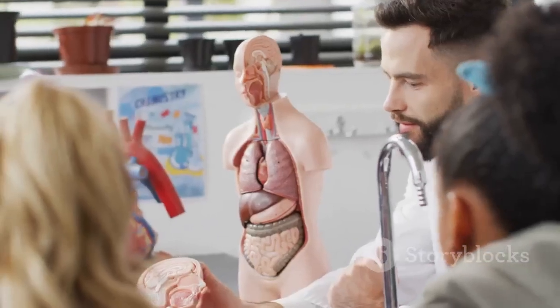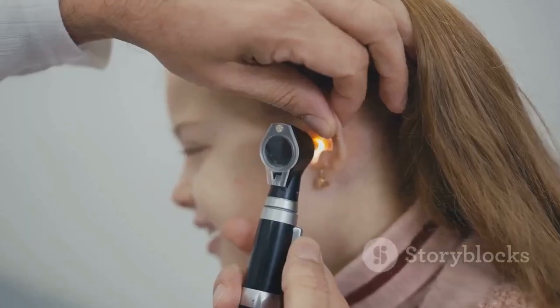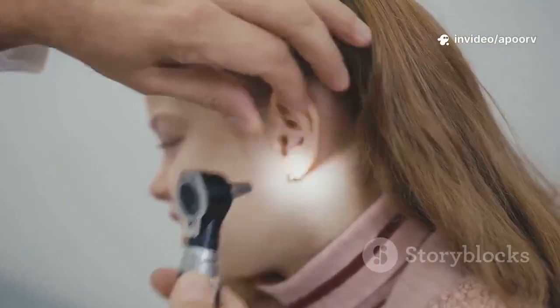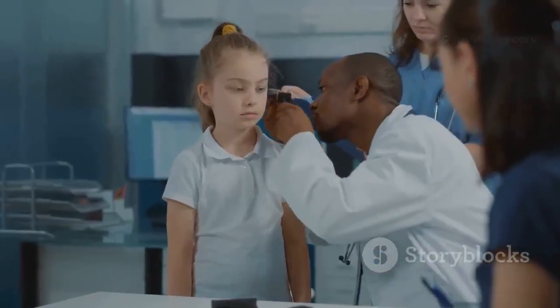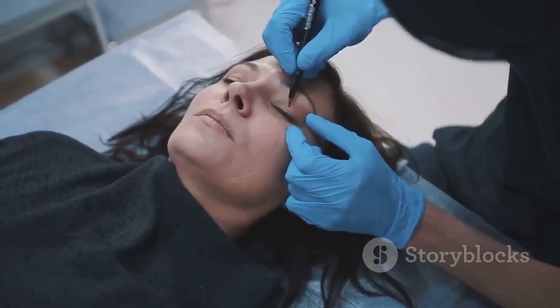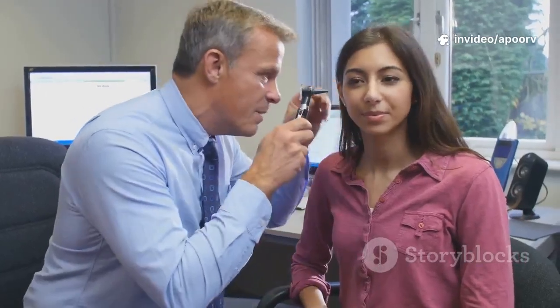Think of it like a blocked pipe. Common causes include a buildup of earwax, fluid in the middle ear, often called glue ear, especially in children, an ear infection, a perforated eardrum, or problems with the tiny bones in the middle ear. The good news is that conductive hearing loss can often be treated with medicine or surgery, and the hearing can be restored. The second type is sensorineural hearing loss.